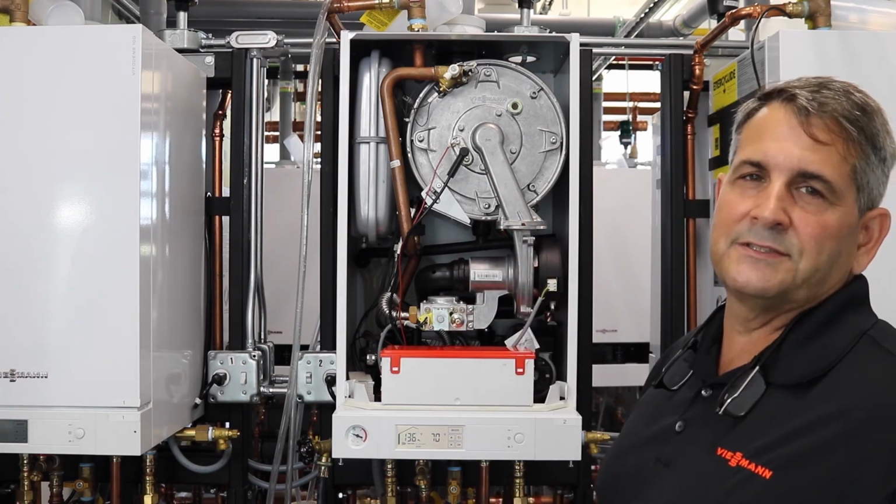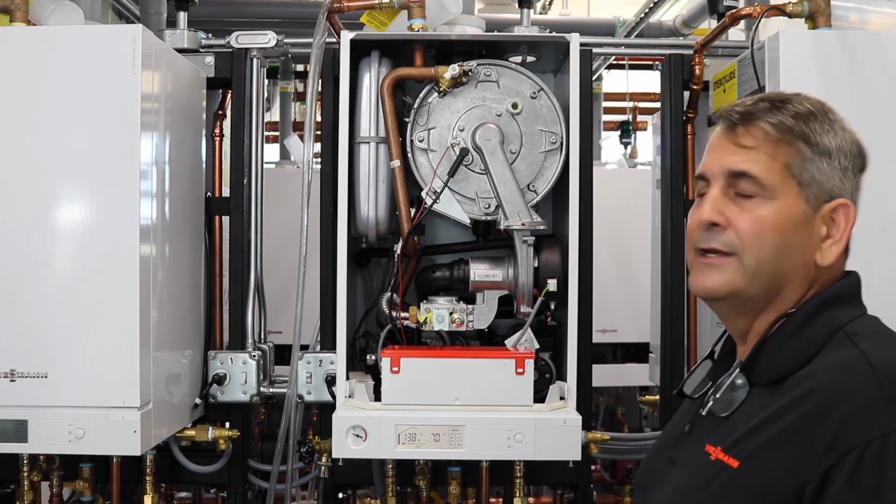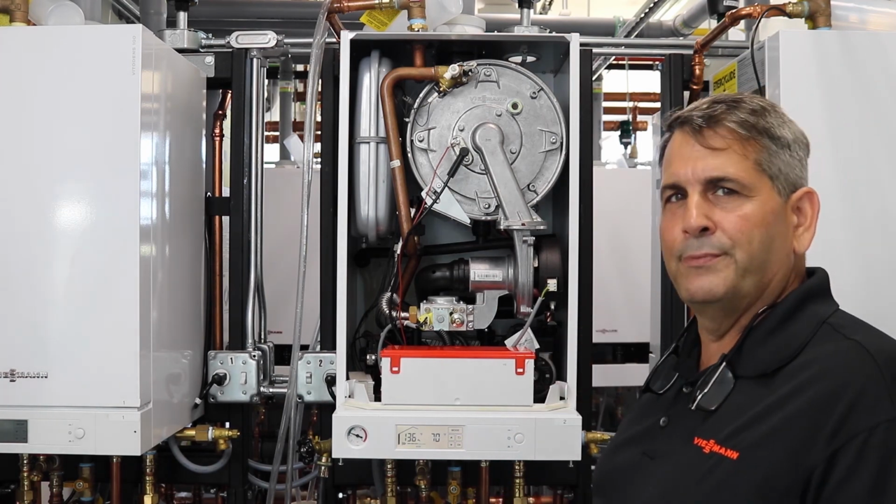So a nice easy fix. That's what I like about Viessmanns. Everything's nice and easy to repair. You can get to everything. And it's very easy and simple to repair.